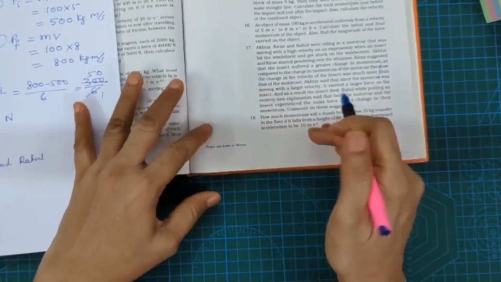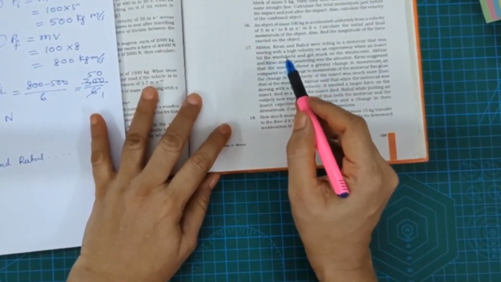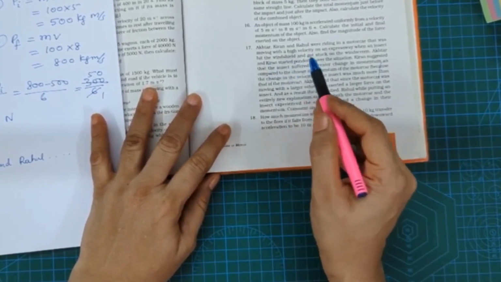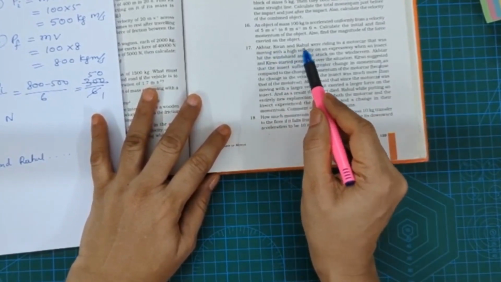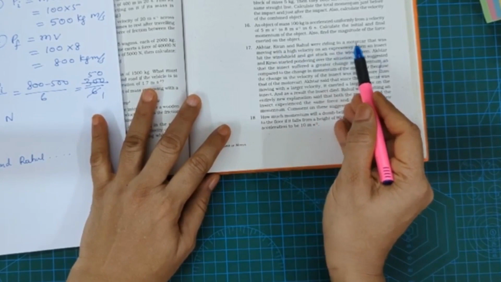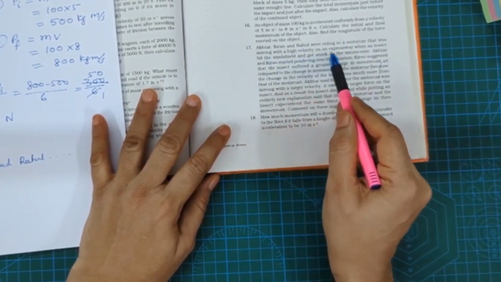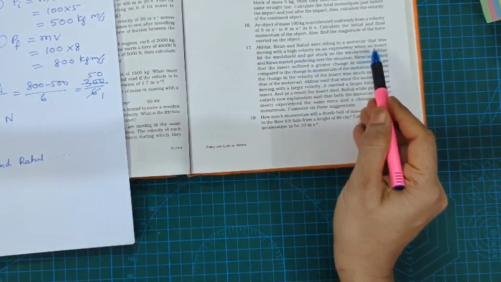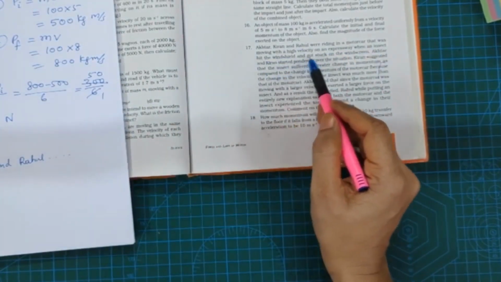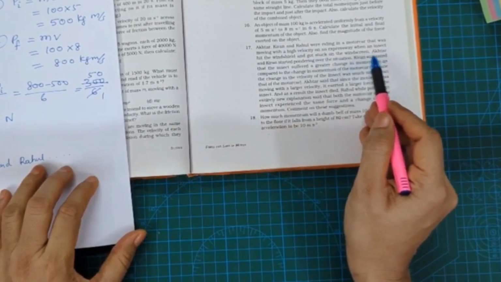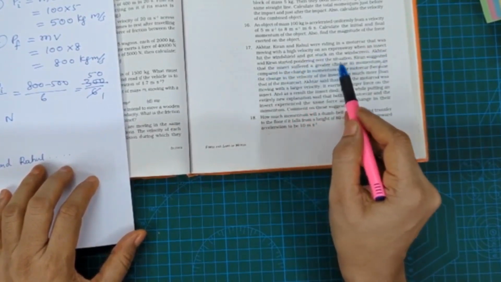17th question is a theoretical question. I just read out. It's a good one. Concept understanding sake, this is good. Akhtar, Kiran and Rahul were riding a motor car that was moving with a high velocity on the expressway when an insect hit the windshield and got stuck on the windshield. Akhtar and Kiran started pondering over the situation.